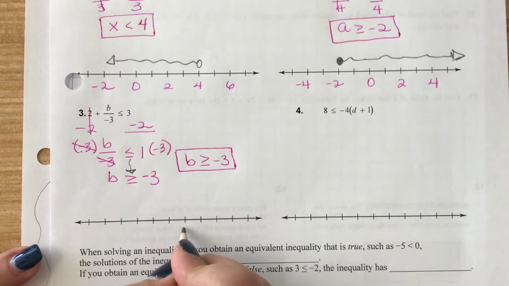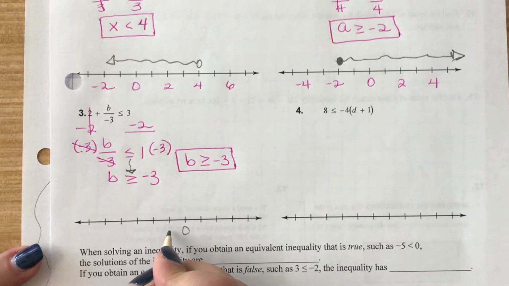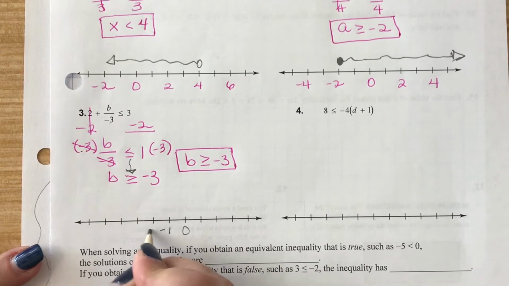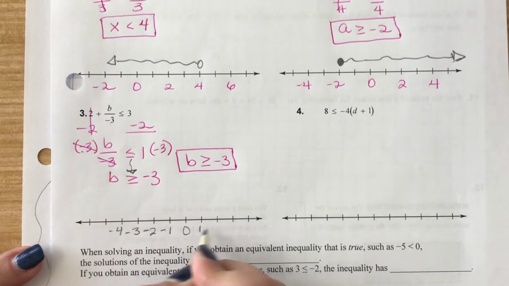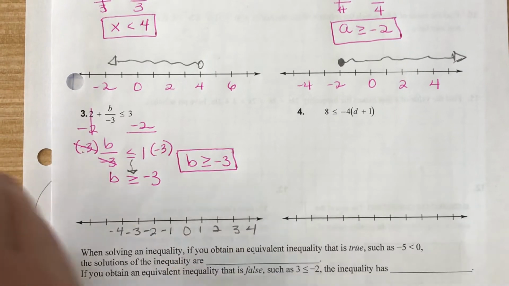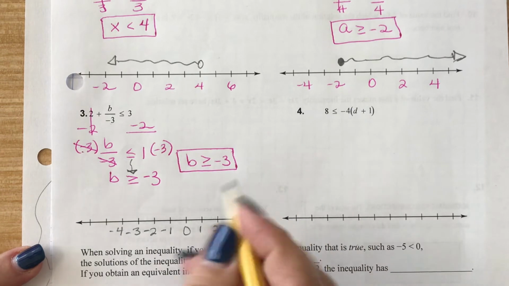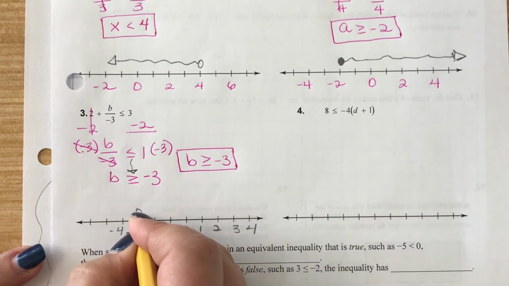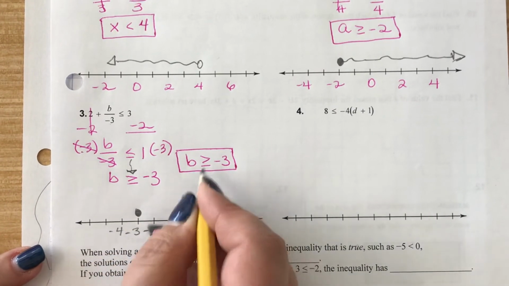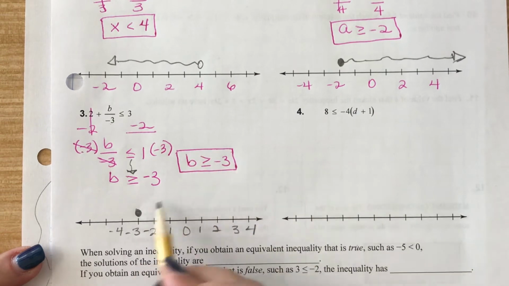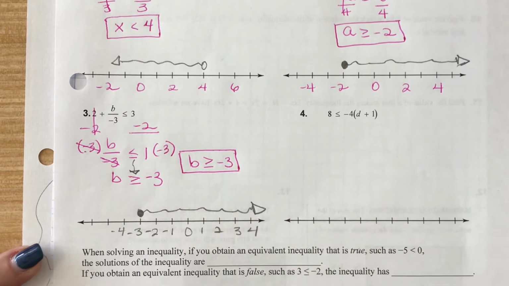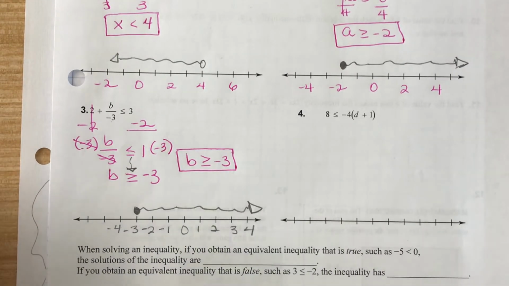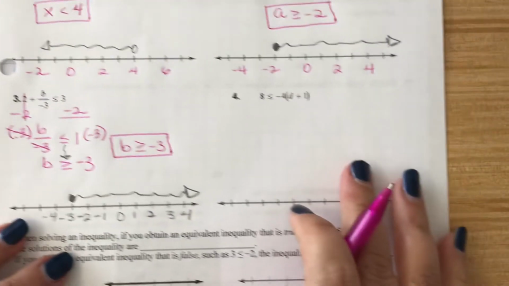So here's 0, 1, -1, -2, -3, -4, 1, 2, 3, 4. Our boundary number is going to be at -3. Should be a closed circle here because it does include it, and I want all the b's that are greater, so those b's are going to be on this side. Okay? All right, let's try the next one.